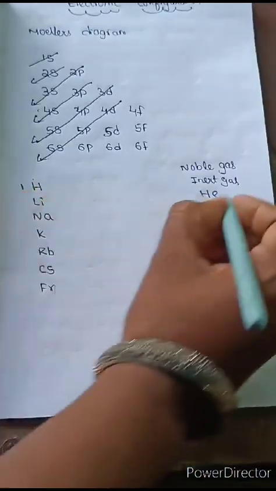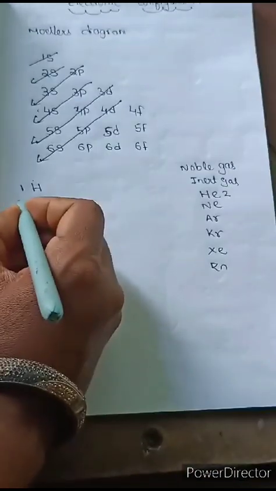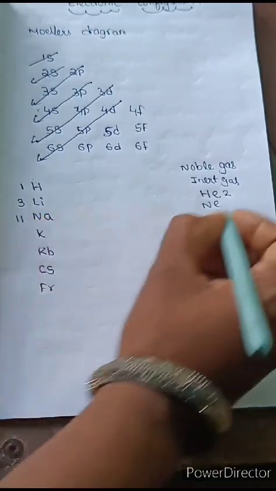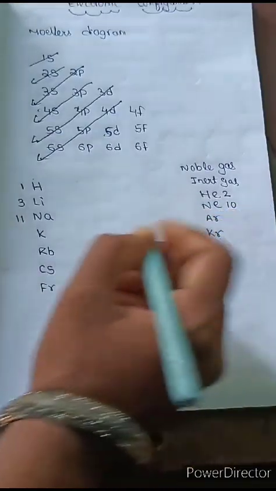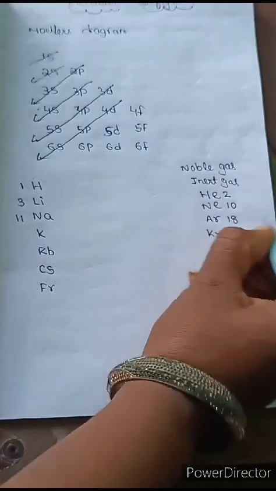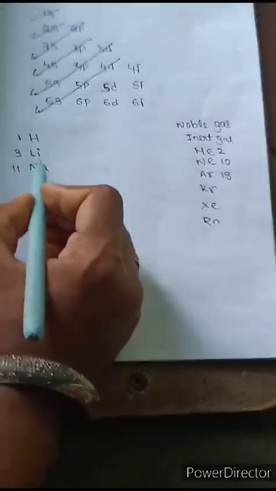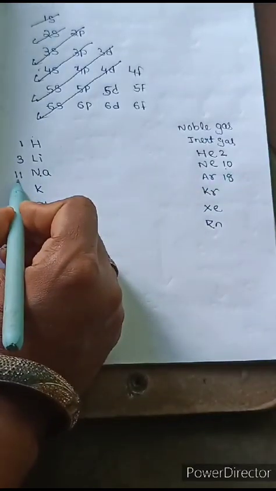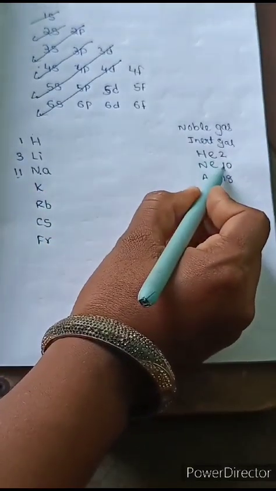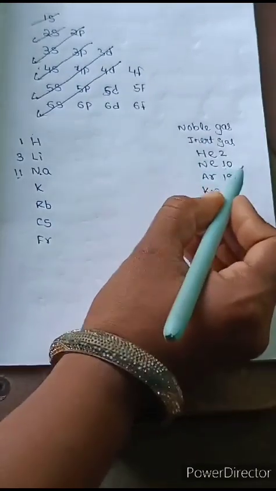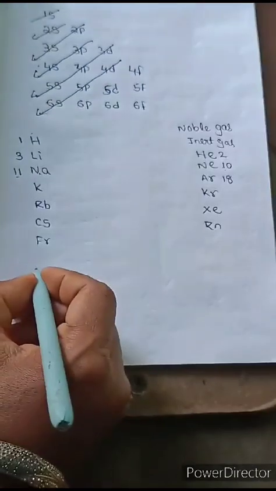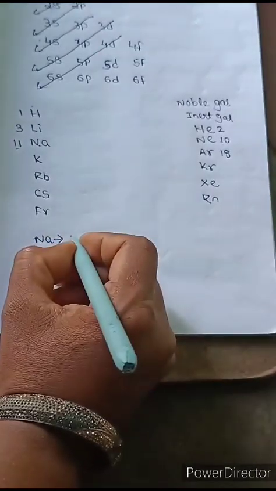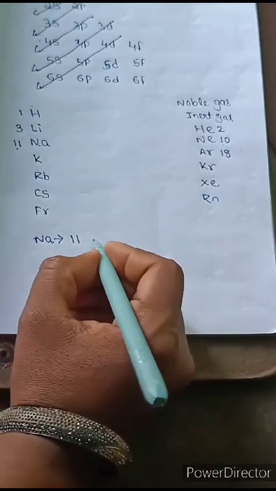Hydrogen is 1, right? Helium is 2. Lithium 3. Sodium 11. Neon is 10. Argon is 18, right? That means sodium is 11, which is nearest to 10. Right? That means sodium's atomic number is 11.